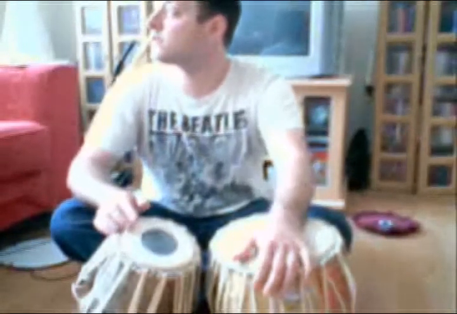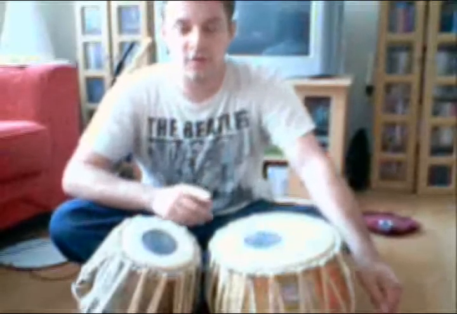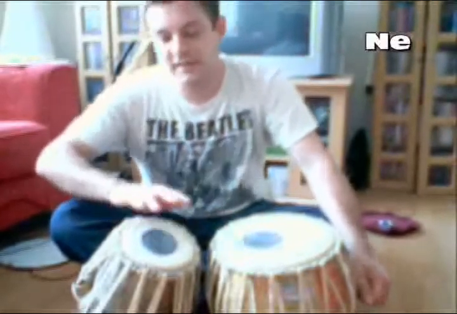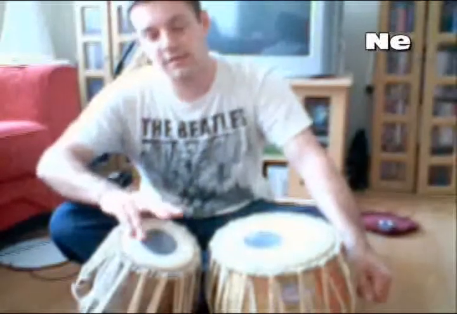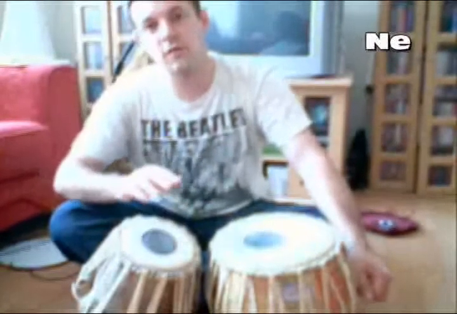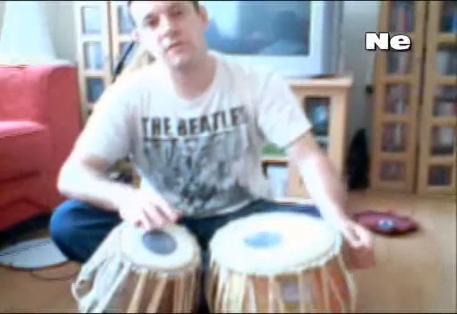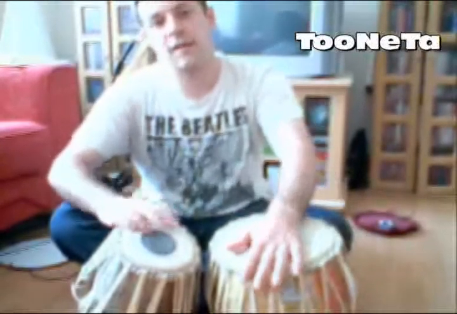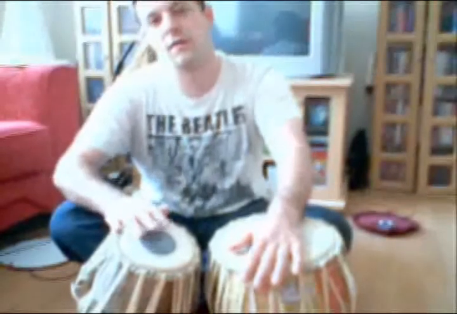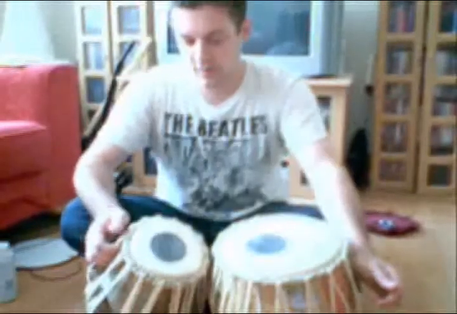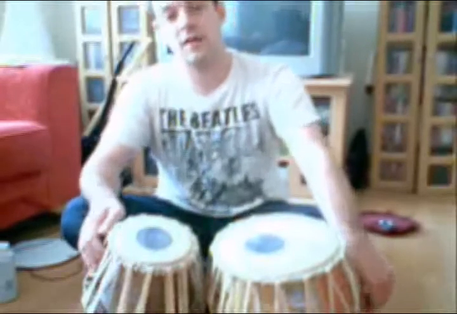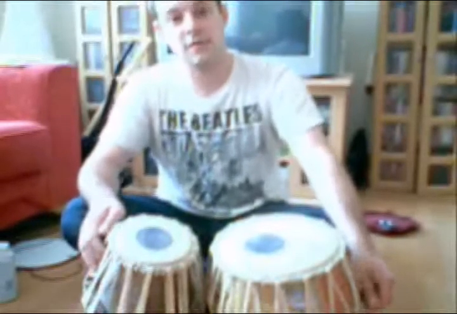And also another bol that you'll need to know is Ne, which I write as N-E, which is basically just like this. So you use this after a Toon to trap the sounds. So it'll be like a Toon Na, like that. Toon Na Ta, Toon Na Ta, Toon Na, Toon Na, Toon Na. So I think that's basically a crash course of all the bols that I'll be using in most of my videos on YouTube.